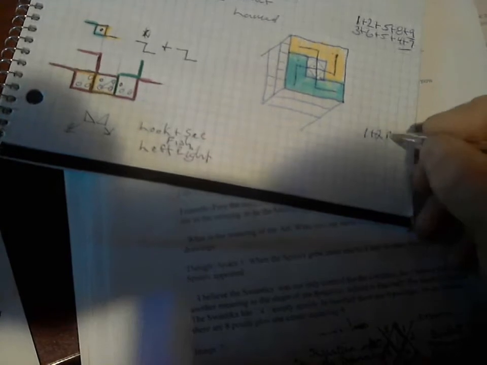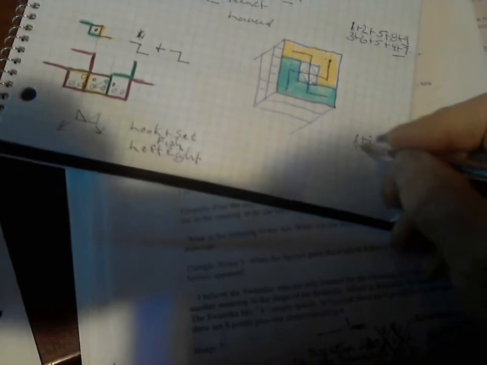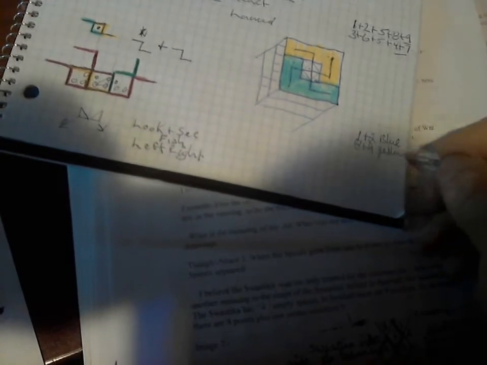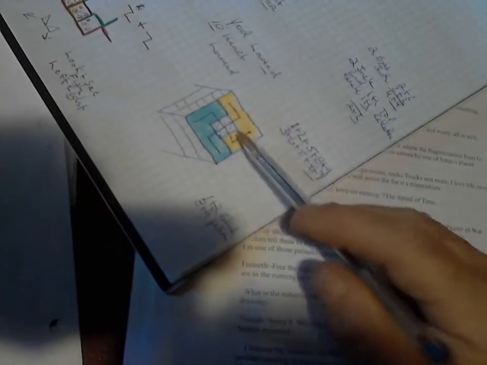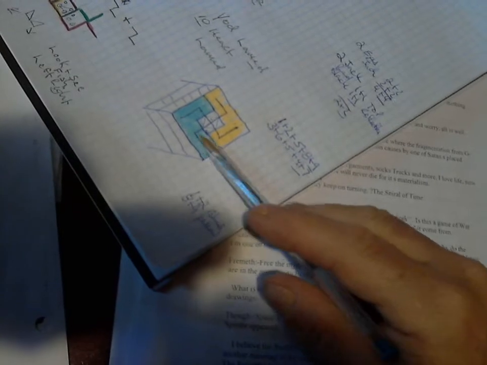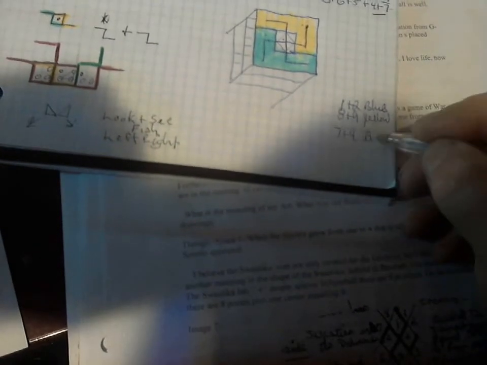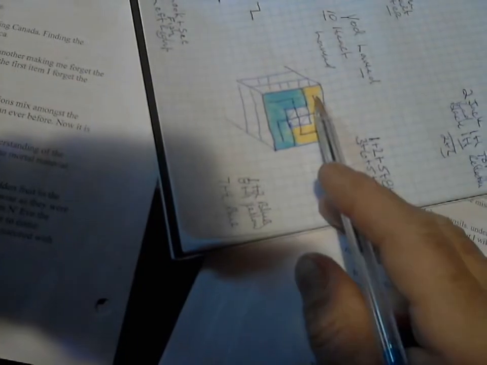So we now have to have 1 and 2 blue, 8 and 9 yellow. And then we would have 7 and 4 blue, and 3 and 6 yellow.